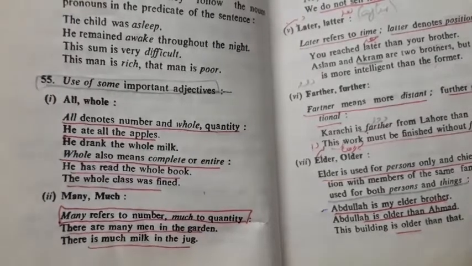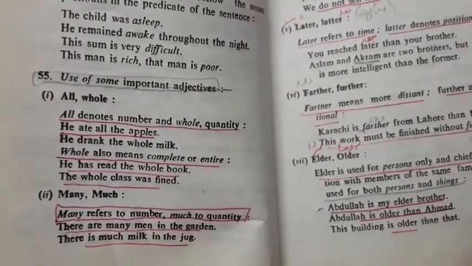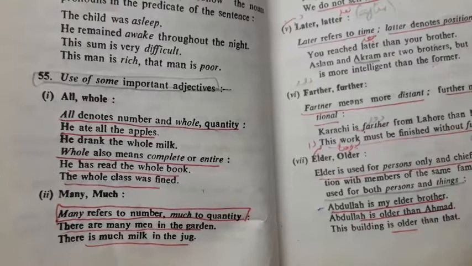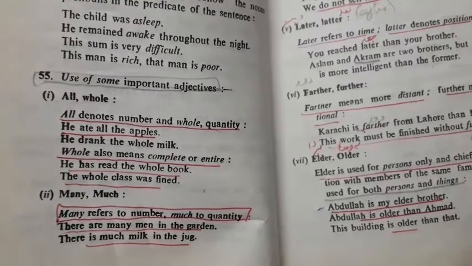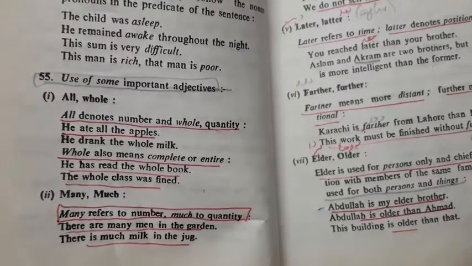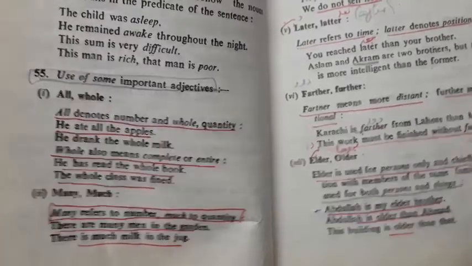Many and much. Many refers to number. We use it when we are talking about number, like there are many men in the garden. And when we talk about quantity, we use much. There is much milk in the jug.